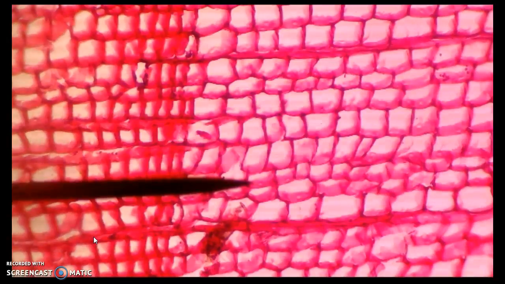Okay, and then I'm going to shift over to the highest power, the 400 power lens. Okay, and it's almost in focus. I'm going to adjust it just slightly so you can get a little better. I think right there. Okay, sketch what you see in that circle.